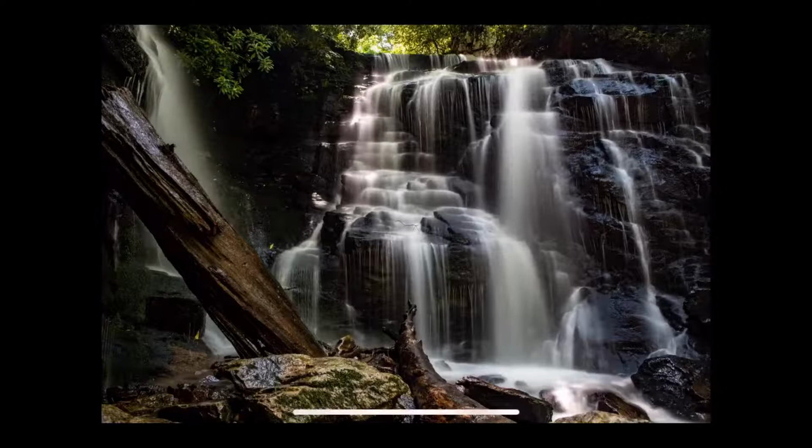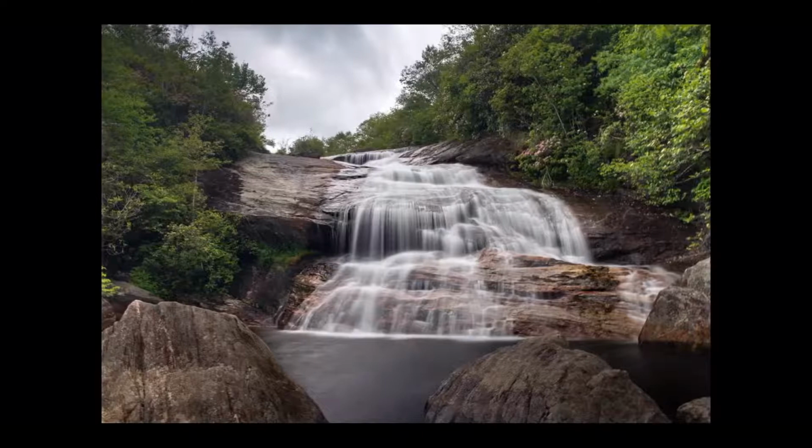Let me get into the phone here. All right. And this is one of the waterfalls, Soco Falls up in North Carolina. And you'll see how the water just streams and flows over the rocks there. And instead of capturing and freezing that water, because it is bright and the day was bright, the neutral density filter helps you to get that silky smooth water effect.